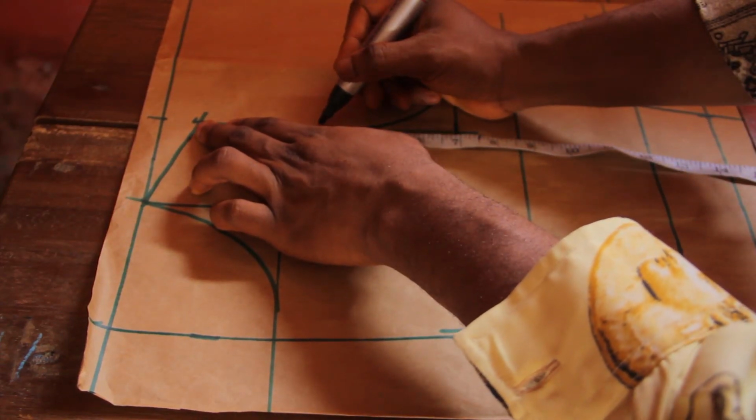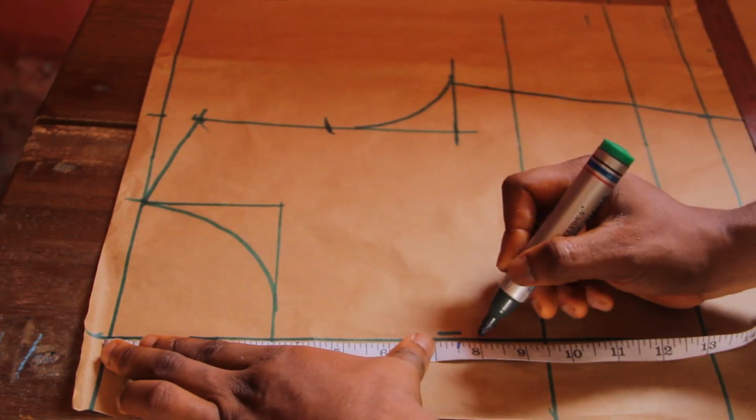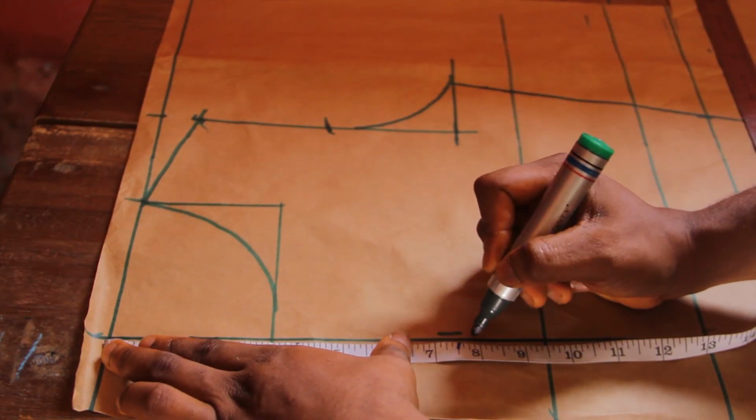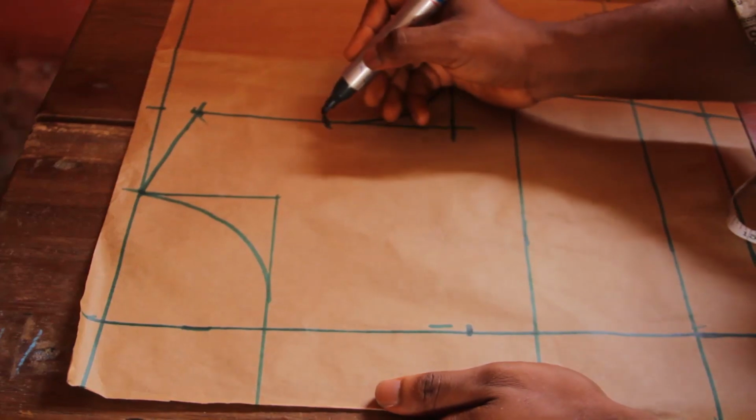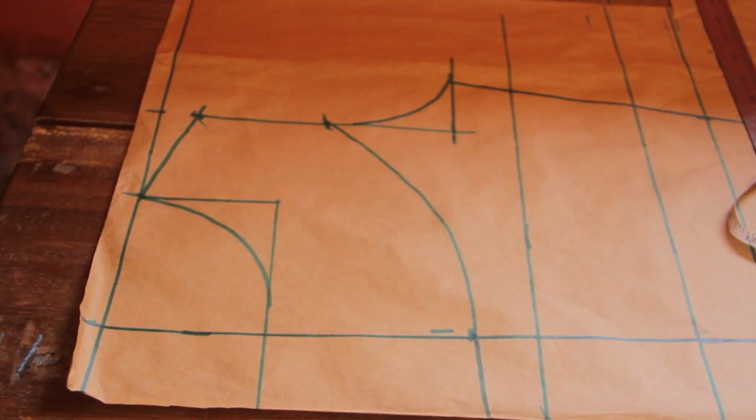Now I'm going to come from the shoulder and I'm going to mark the same 3.5 that I marked in the front, and at the back I want to have a U shape. So I'm going to come to 8 inches and I'm going to make a U. So the back is going to be curvy.